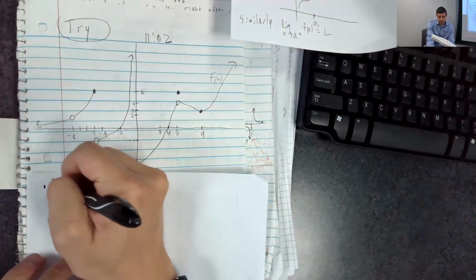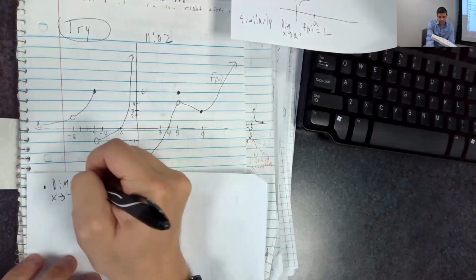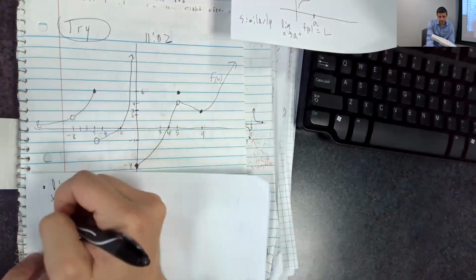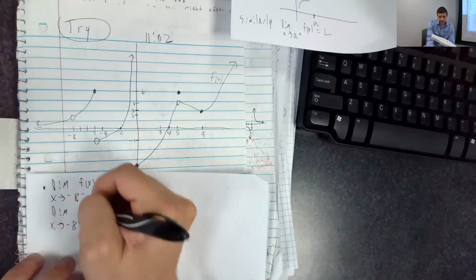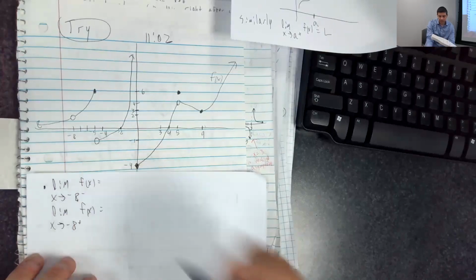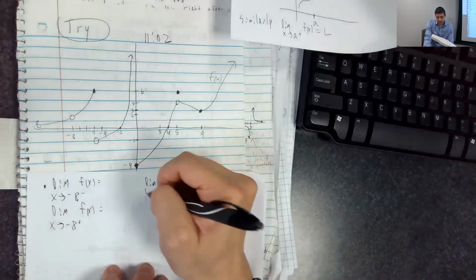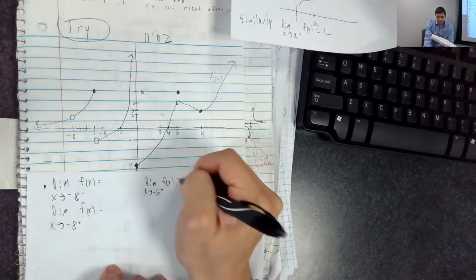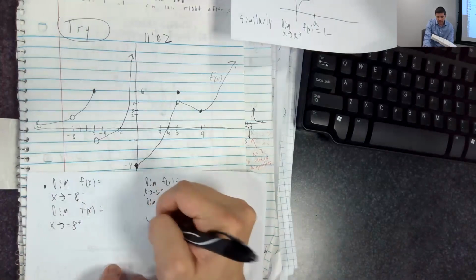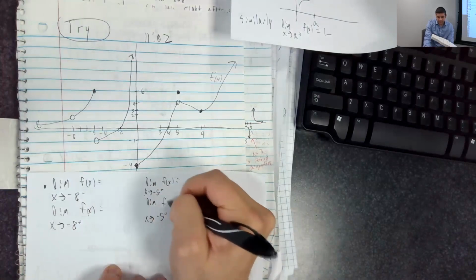So, limit as x goes to -8 from the left. Limit as x goes to -8 from the right. Limit as x goes to -5 from the left. Limit as x goes to -5 from the right.